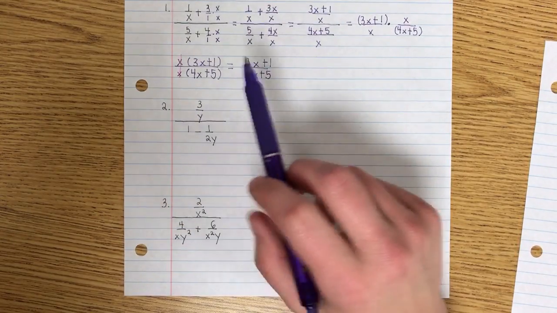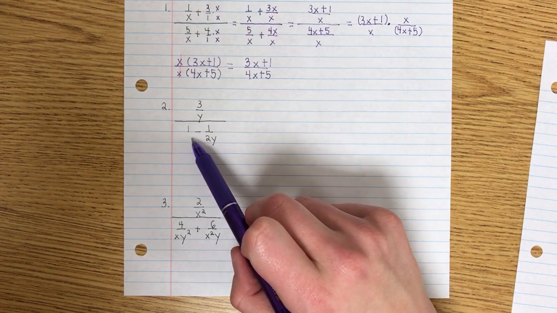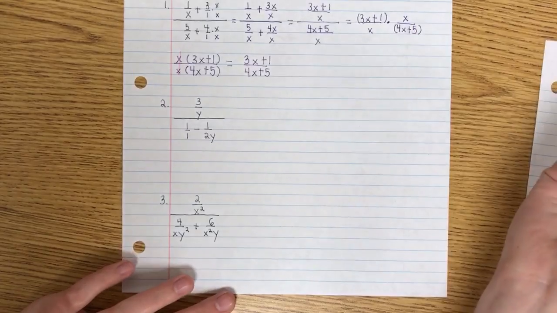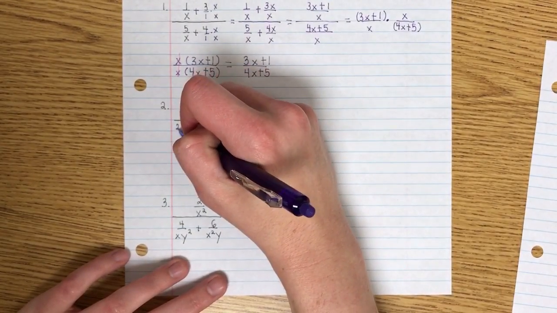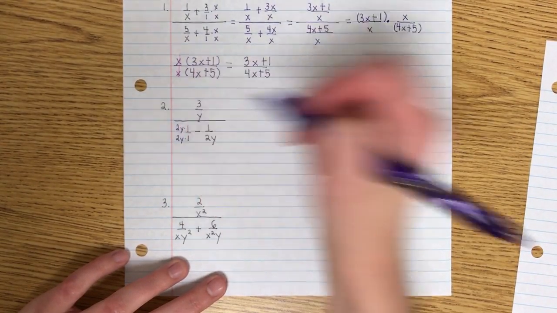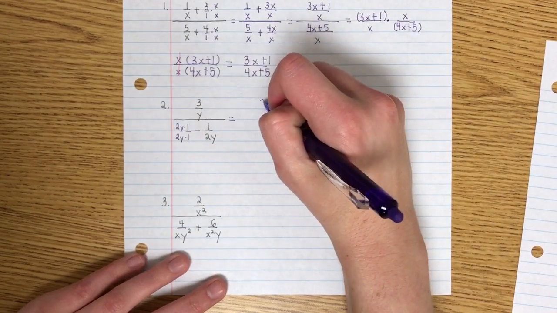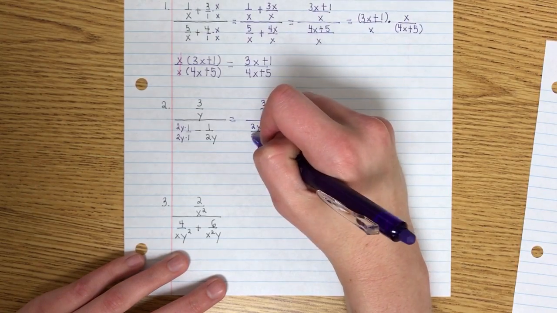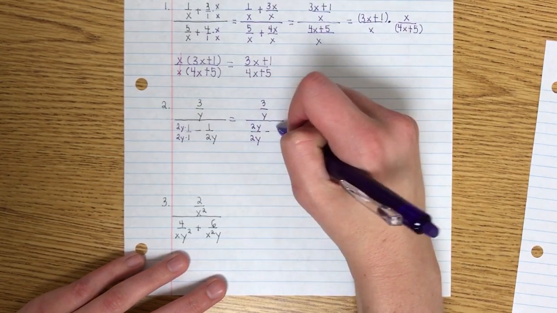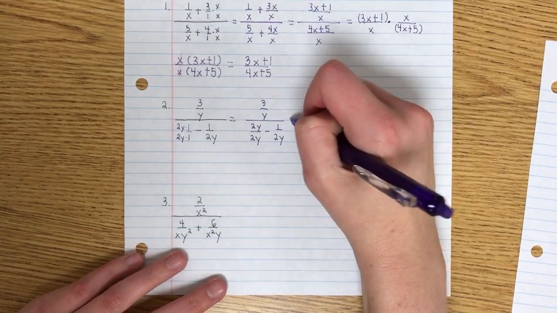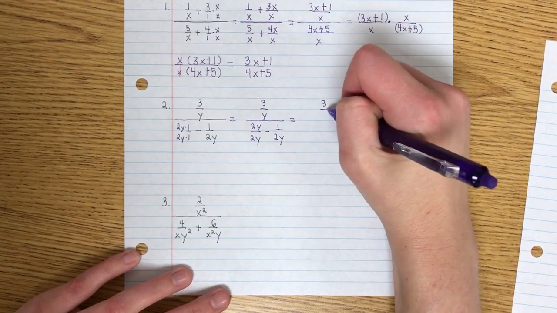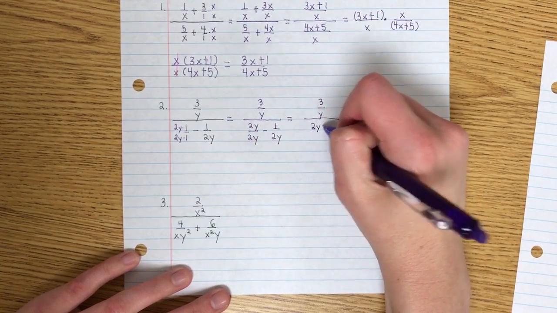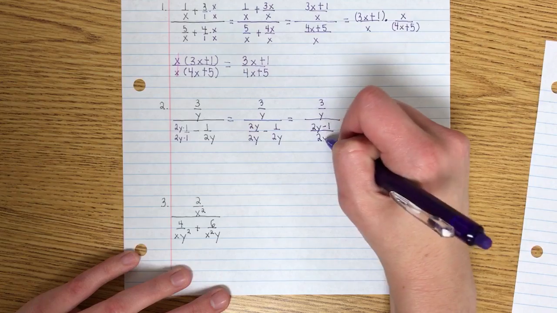On number 2, nothing needs to be done there, but on bottom, you have to combine these two. So you need to put this 1 over 1, which is what it really is, have the same denominator as this, so multiply both top and bottom by 2y. On top it stays the same, 3 over y, over 2y over 2y minus 1 over 2y, which equals 3 over y over 2y minus 1 over 2y.